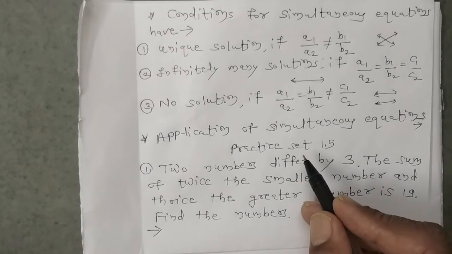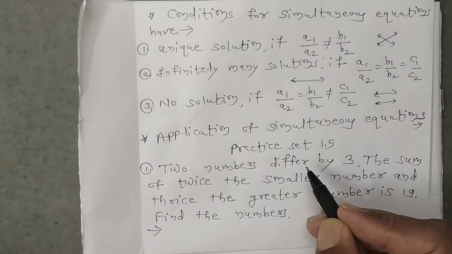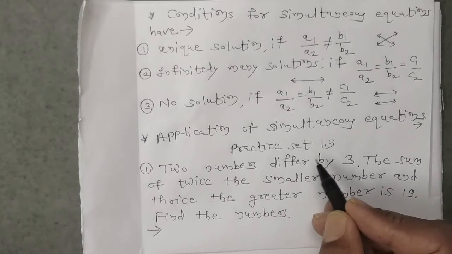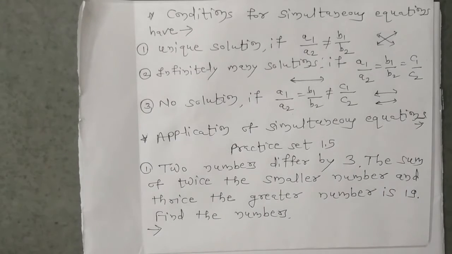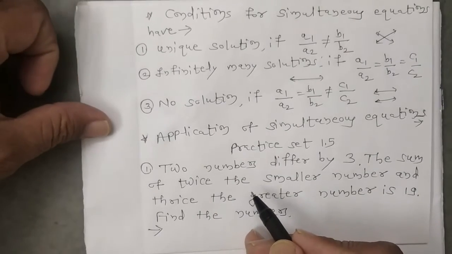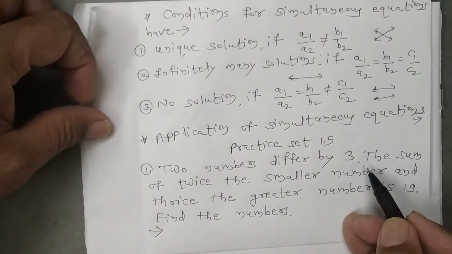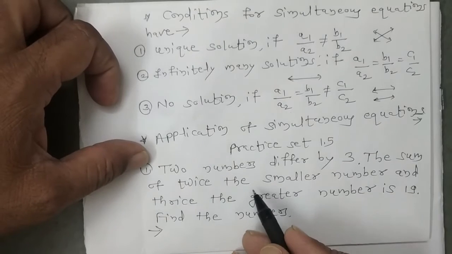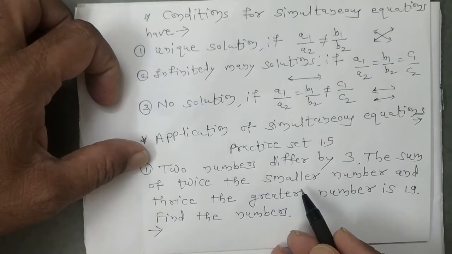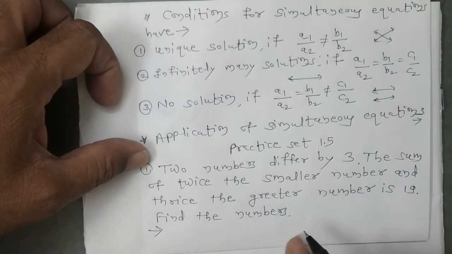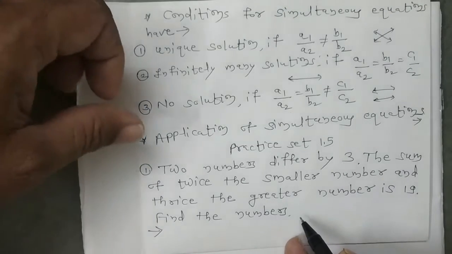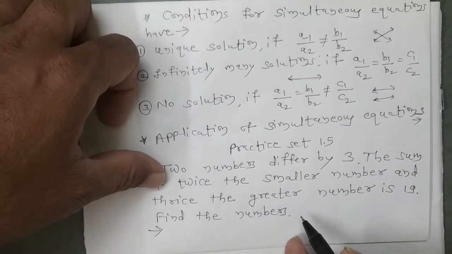Now we have to solve this type of examples, that is practice set 1.5. First example: two numbers differ by 3. The sum of twice the smaller number and thrice the greater number is 19. Find the numbers. Now here we have to find these two numbers.